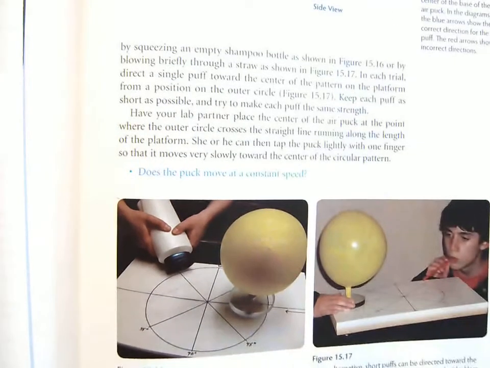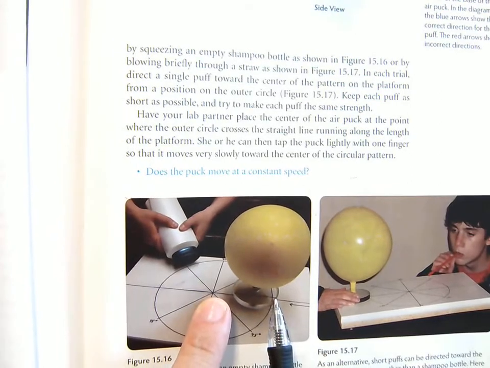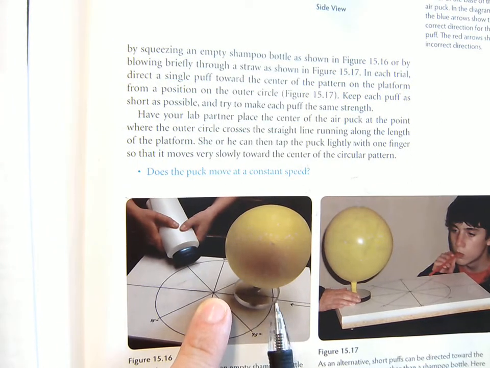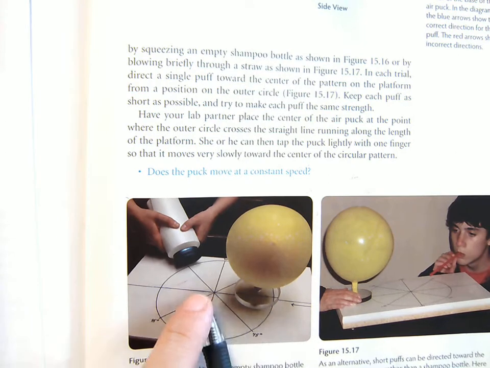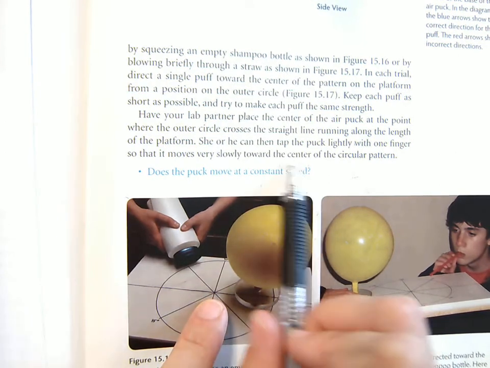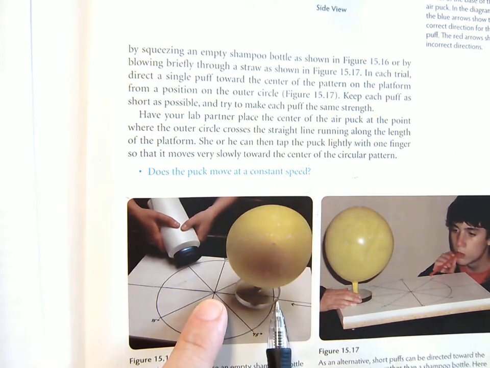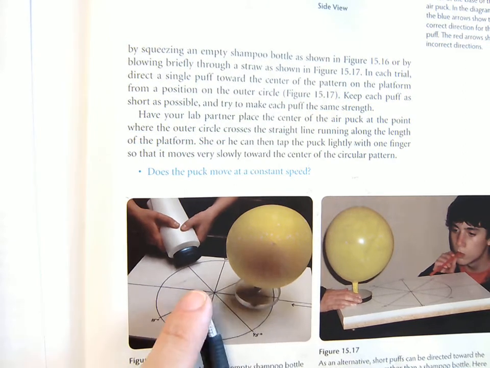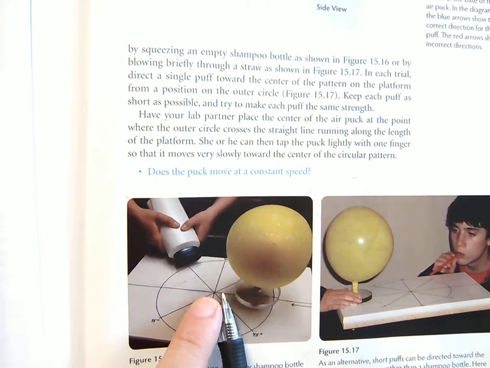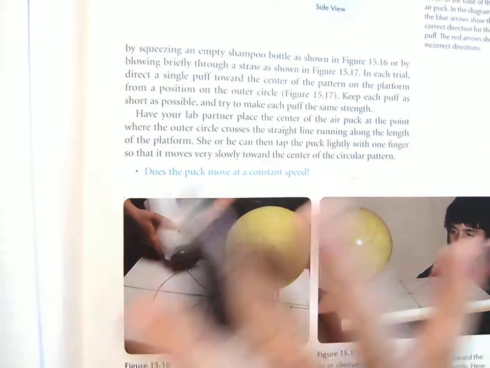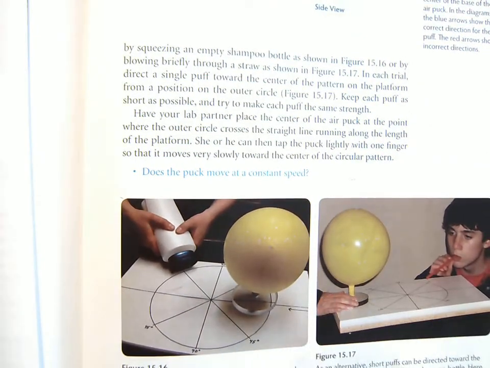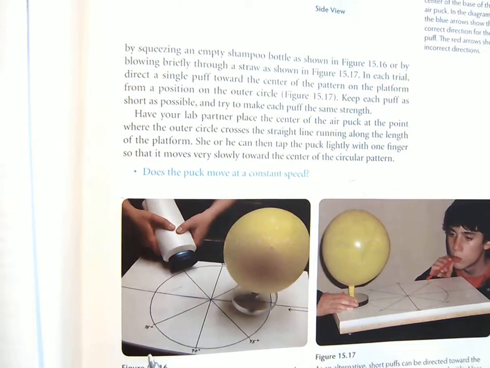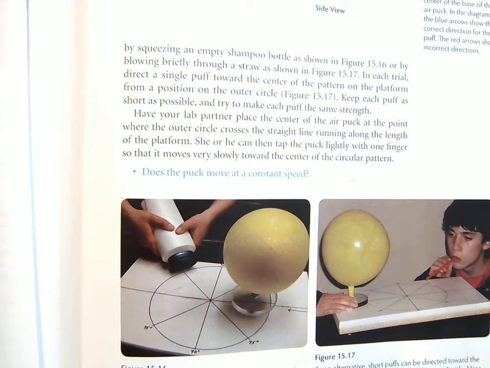We'd have to measure the distance that the puck was traveling, and then we'd also have to measure the amount of time it took for the puck to move from point A to point B across the board. And then to figure out if the speed was constant, we'd have to measure at different intervals to see if along the way the speed of the puck is staying constant. So there's a lot of actual measurements and calculations that would go into numerically deciding if this was a constant speed or not. So we're not doing that in this lab. We're not actually going to use quantitative data.